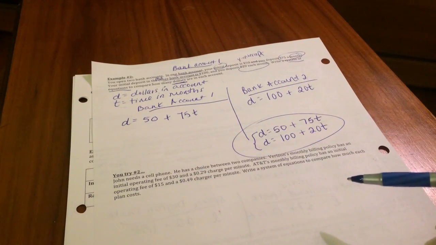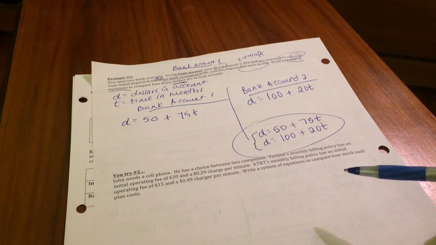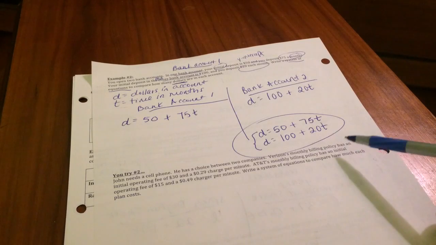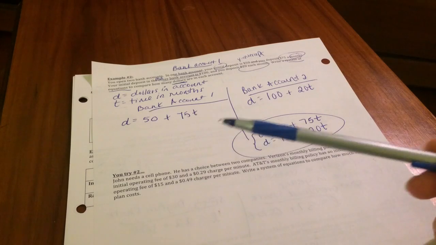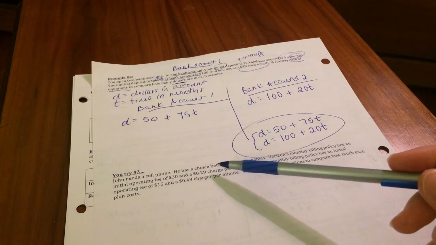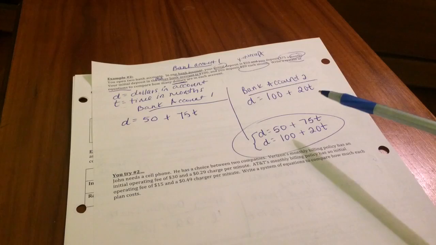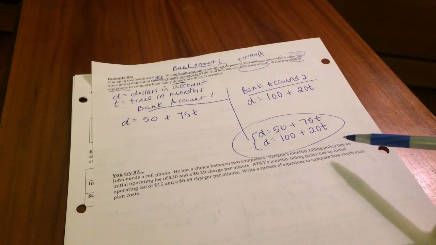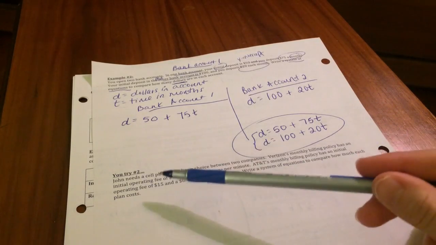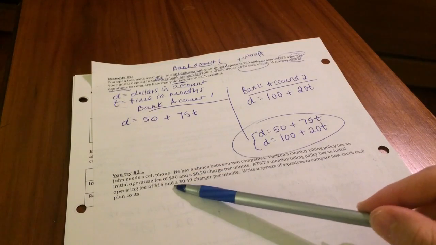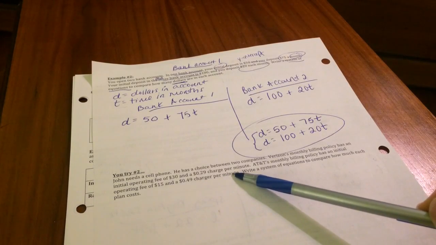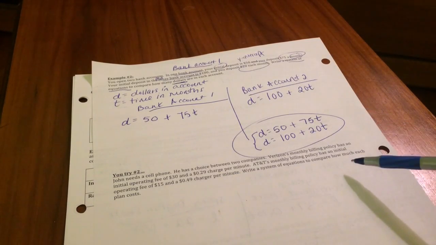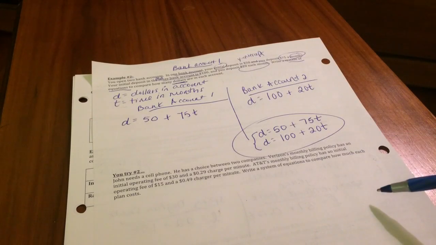The question says, John needs a cell phone. He has a choice between two companies. Verizon's monthly billing policy has an initial operating fee of $30 and a 29-cent charge per minute. AT&T's monthly billing policy has an initial operating fee of $15 and a 49-cent charge per minute. Write a system of equations to compare how much each plan costs.